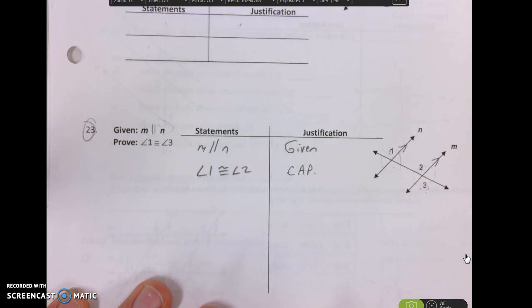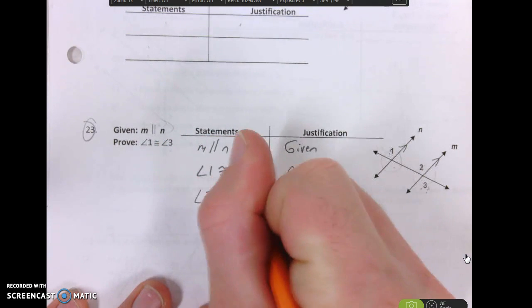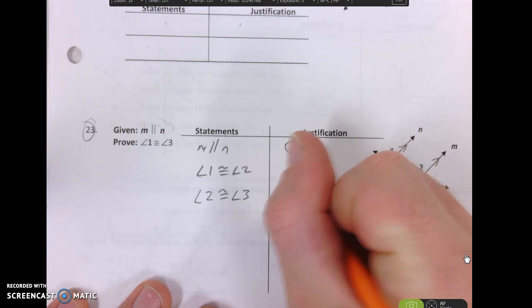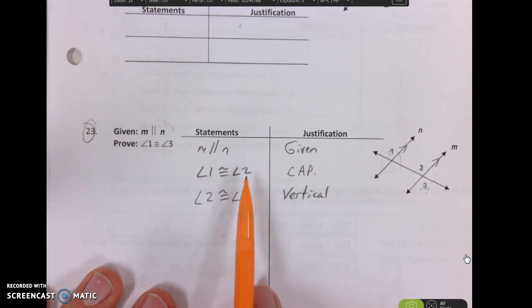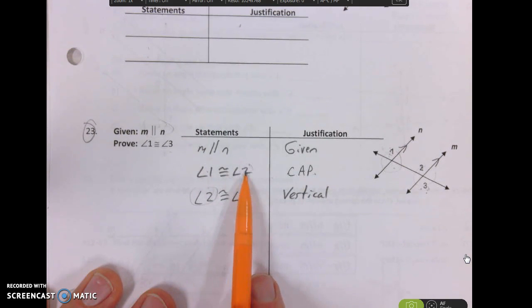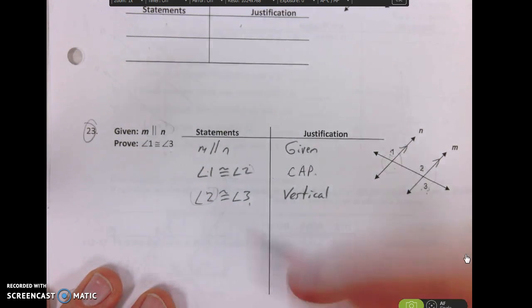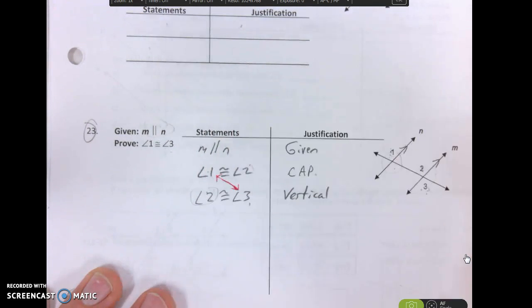So 2 and 3 are now equal, and they're equal because they're vertical angles. So angle 2 is congruent to angle 3, and the reason being is that I know the definition of vertical angles. So now here's the key. I have an angle 2 that's equal to something, and I have an angle 2 that's equal to something else. Well, if angle 2 is the same as 1, and angle 2 is the same as 3, 1 and 3, these two, should also be the same.